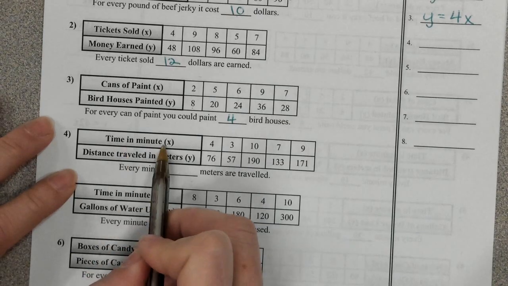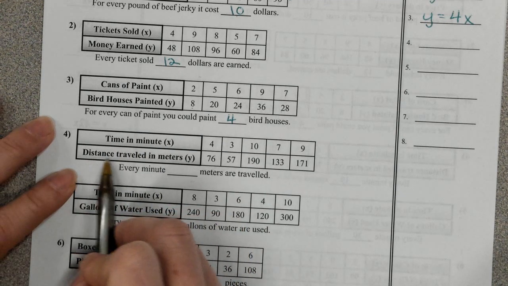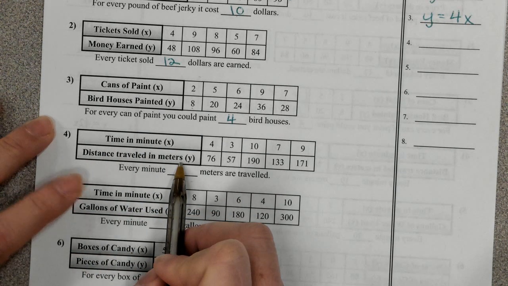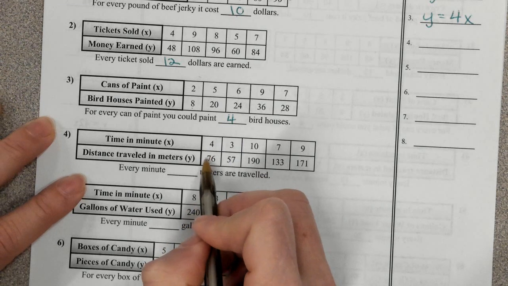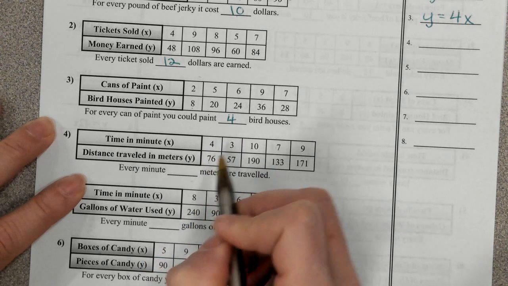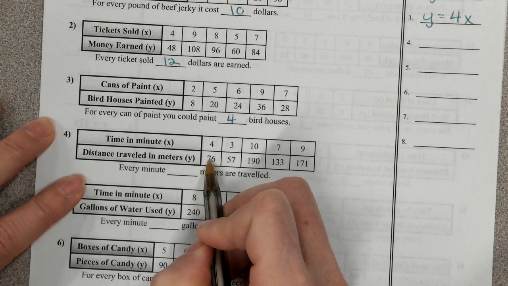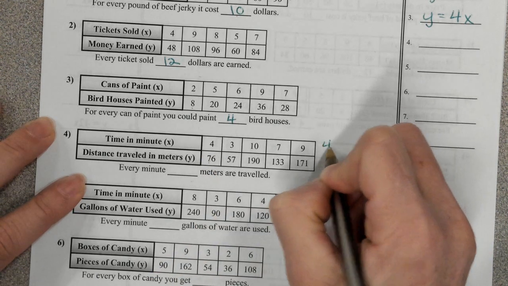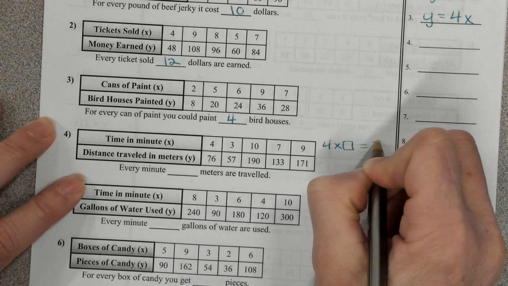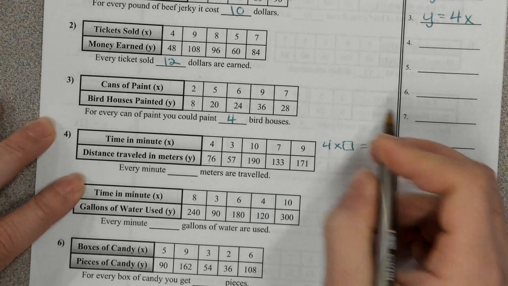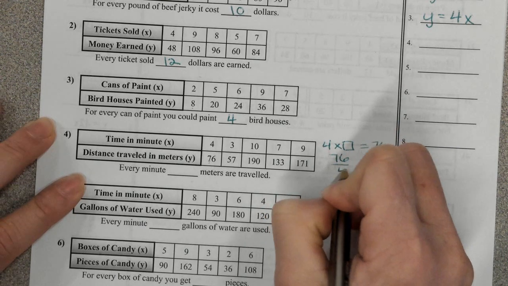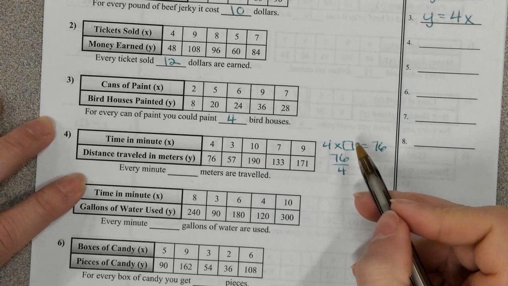For number 4, time in minutes, x, and distance traveled in meters is y. So when I look at 4 times something equals 76, I'm not exactly sure what that is. So I could use my calculator and do the pattern 4 times some number equals 76. Remember, you start with the answer 76, divide by the factor given, and that would tell you what your unknown is.